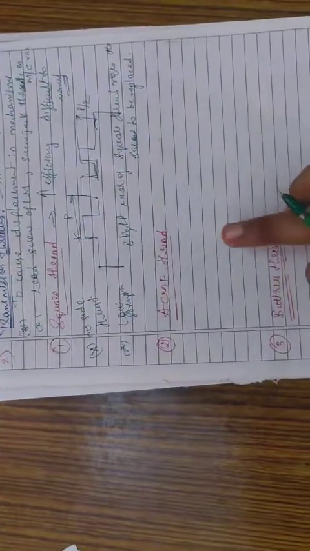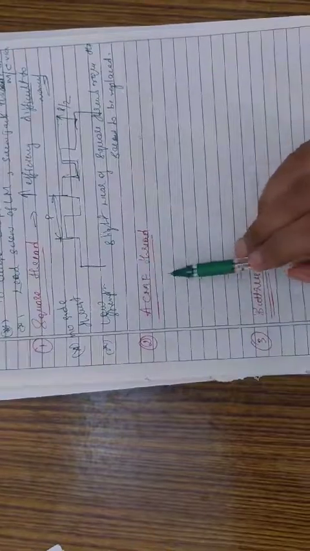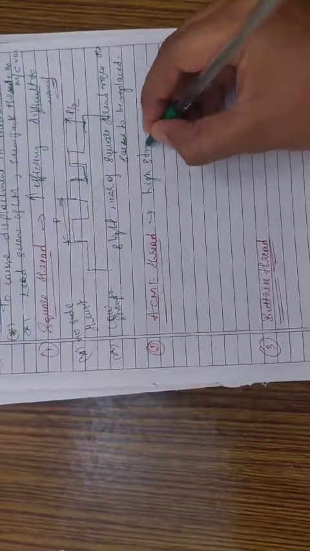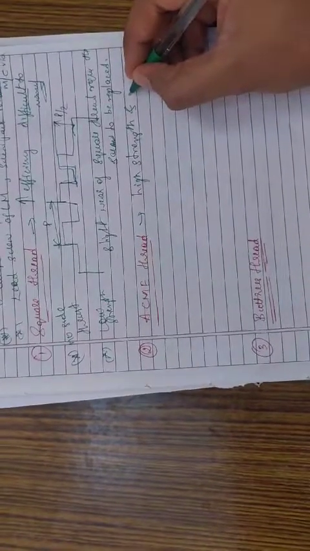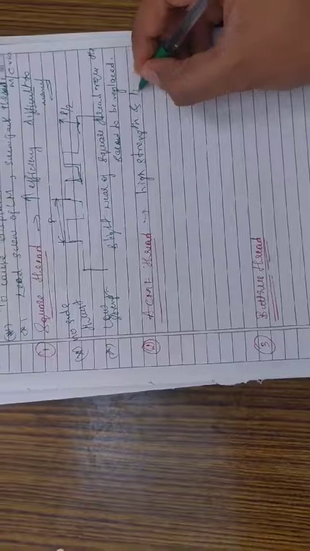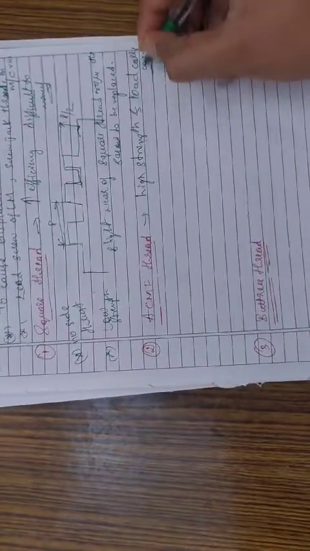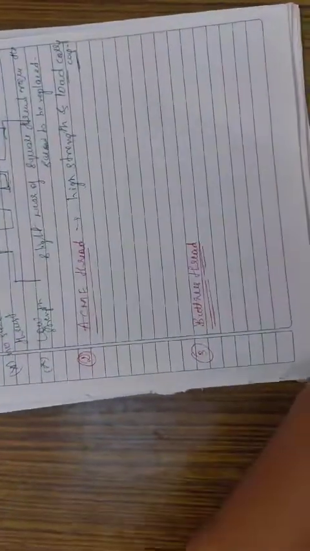Then the next type is Acme threads. Square threads have high efficiency and are difficult to manufacture, but Acme threads have high strength and load carrying capacity as compared to the square thread. Compared to the square thread, the Acme thread has a high strength and load carrying capacity.